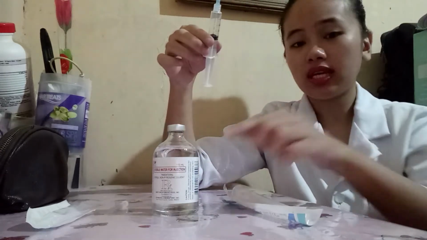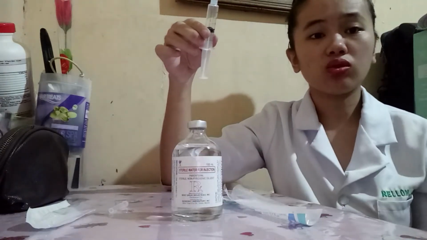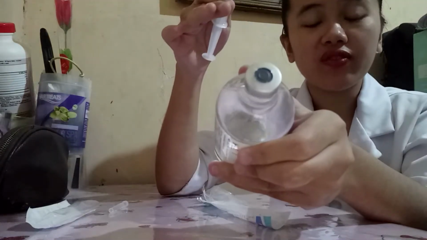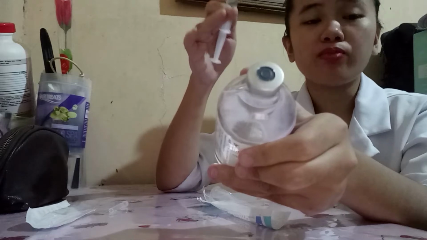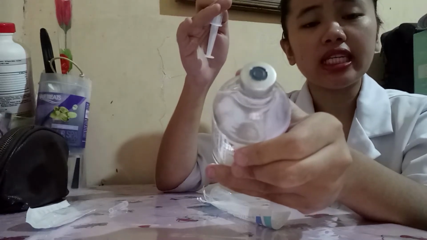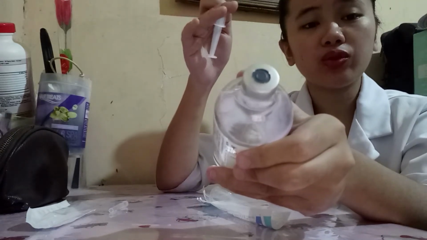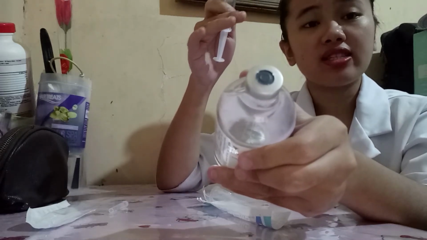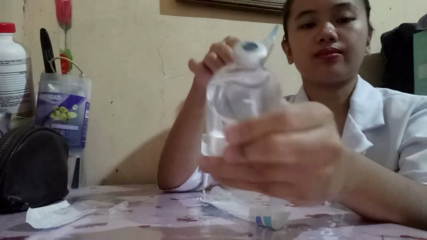Then I'm going to carefully insert the needle into the upright vial through the center of the rubber cup. So here is the center of the rubber cup. It is important to carefully insert the needle into the upright vial through the center of the rubber cup because it's maintaining the sterility of the needle.